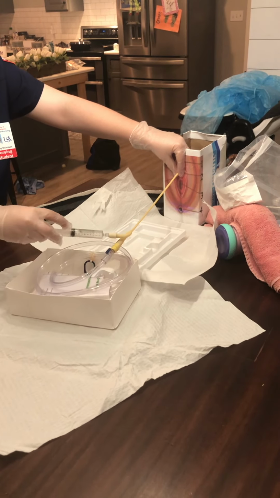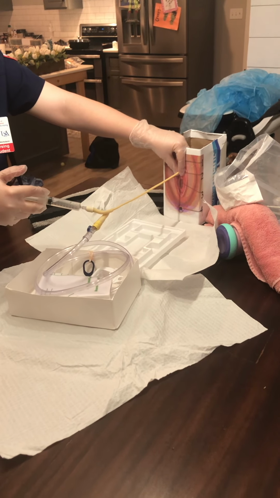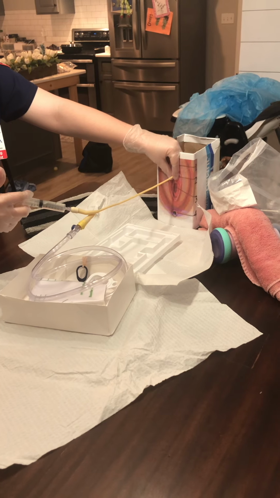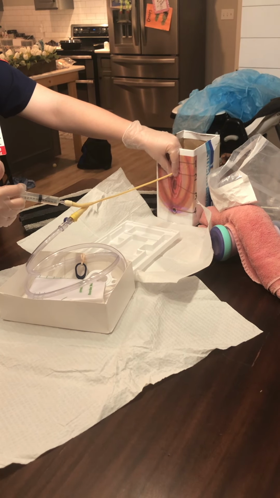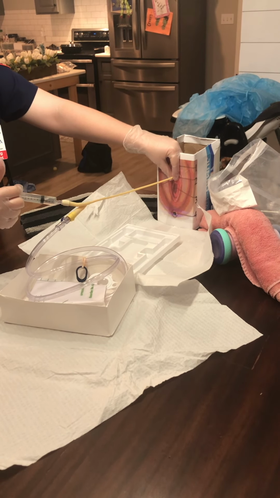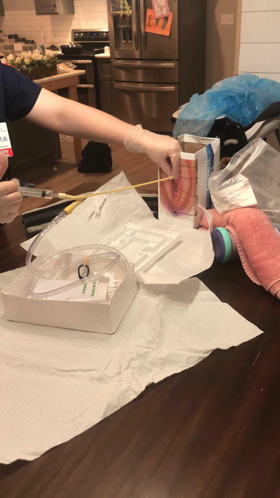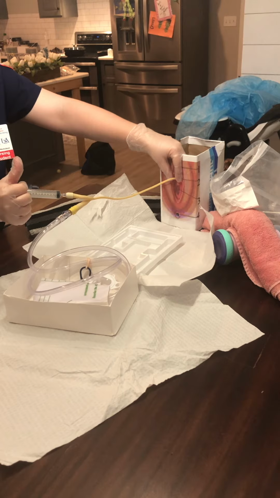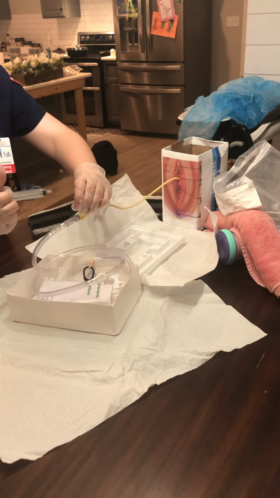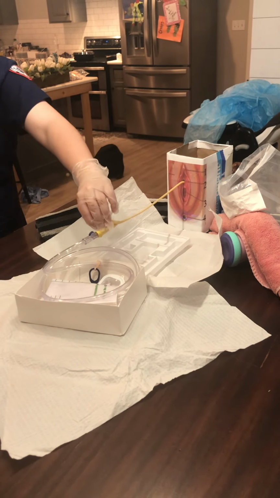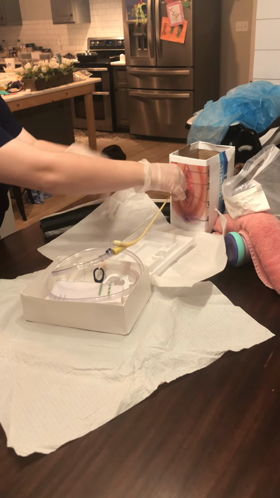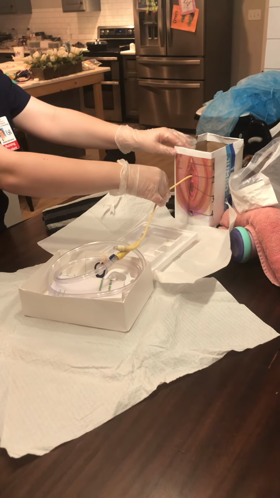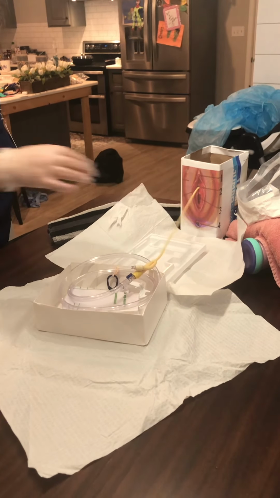And then I'm going to blow my balloon up. Okay, I'm going to hold pressure. I'm going to remove this and discard it, but I'm going to be using it in a minute. Then I'm going to gently tug, and it's still there. And then I'm going to advance 1 to 2 more inches so that it's not sitting on the bladder wall.